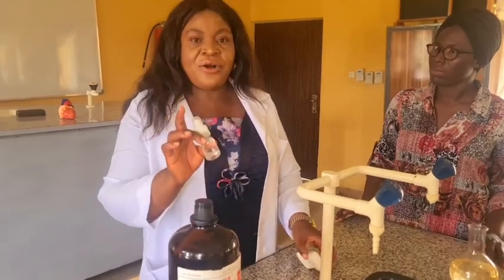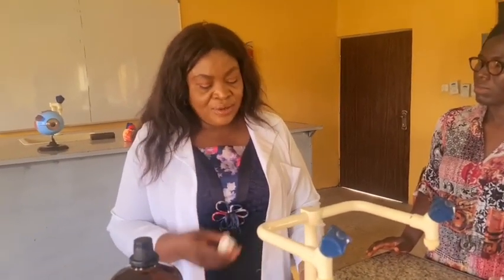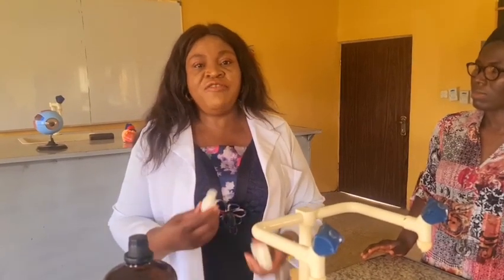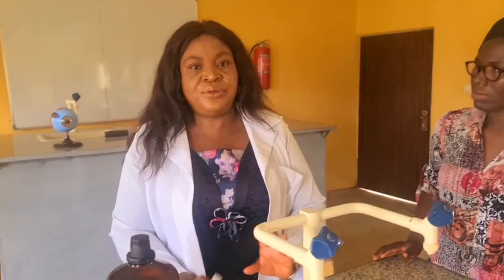So alcohol-based sanitizer is actually better than washing the hands with soap. Even when you finish washing the hand with soap, I always tell my students, children, anybody, just sanitize also.